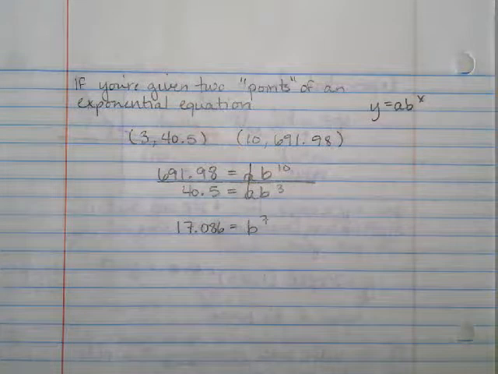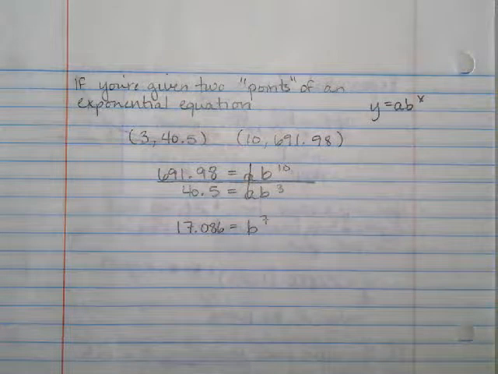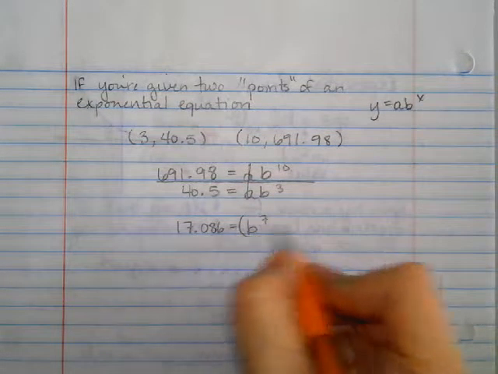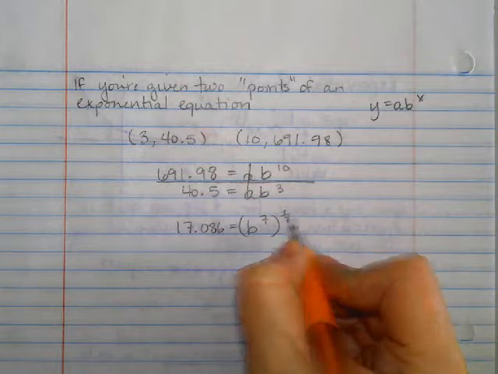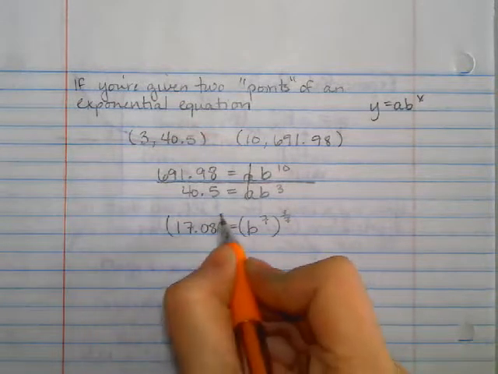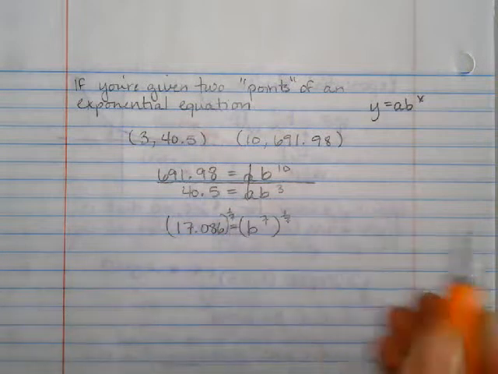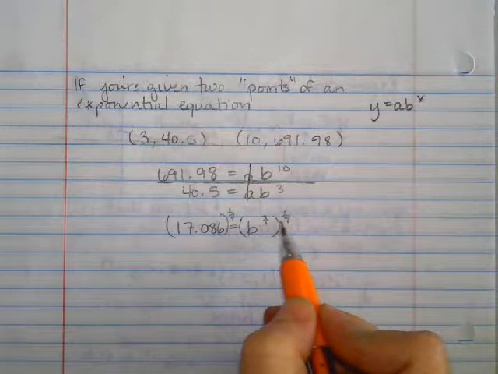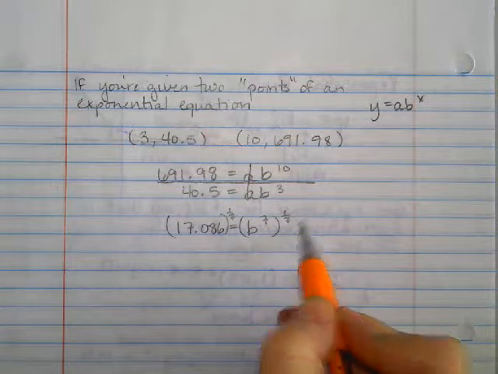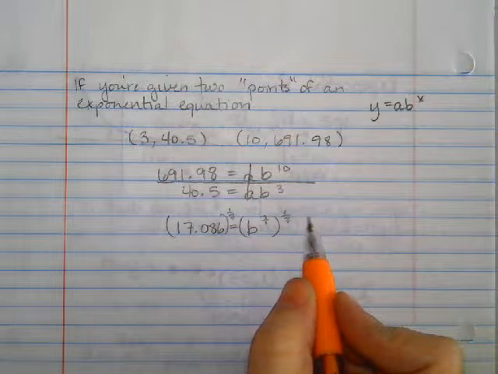Does anybody remember how to deal with that? So you could 7th root it, or put it to the power of 1/7. Because what is 7 times 1/7? 1.